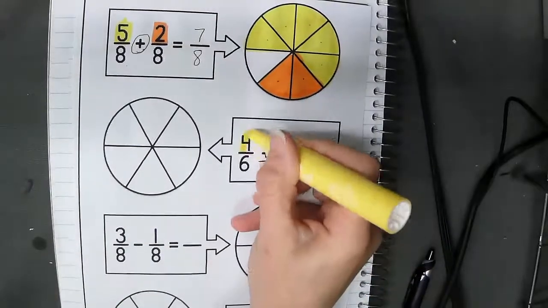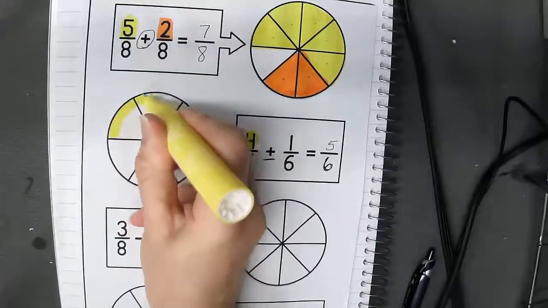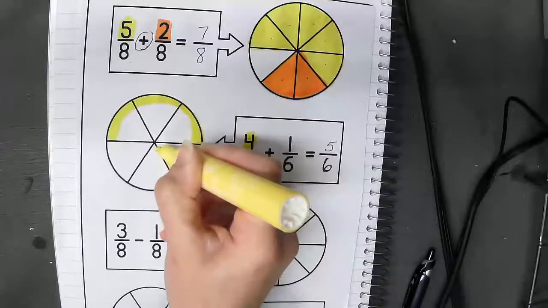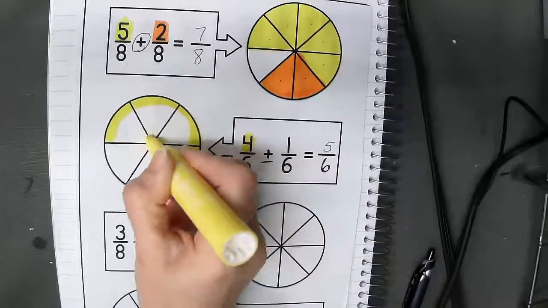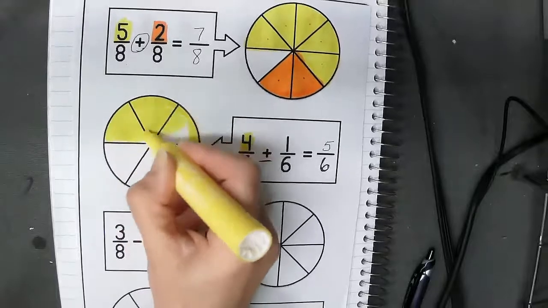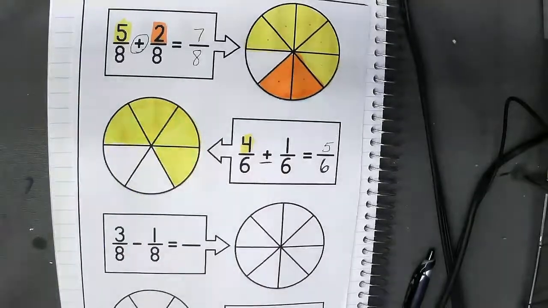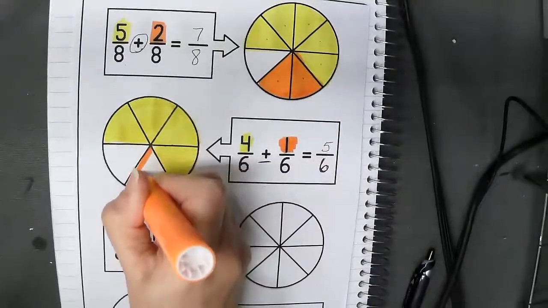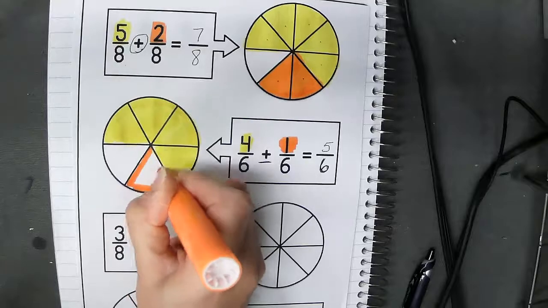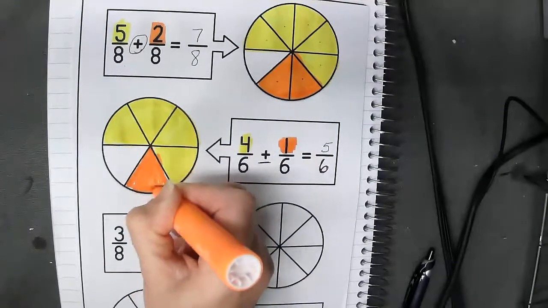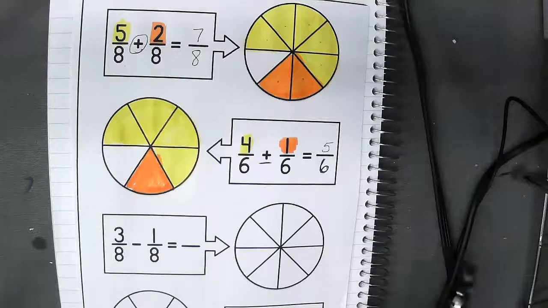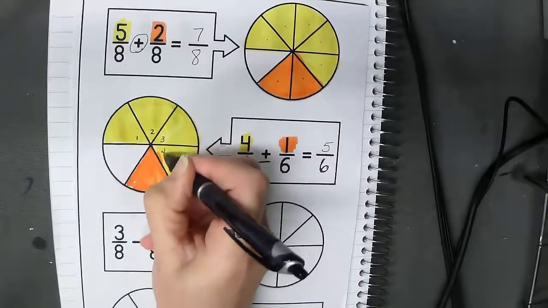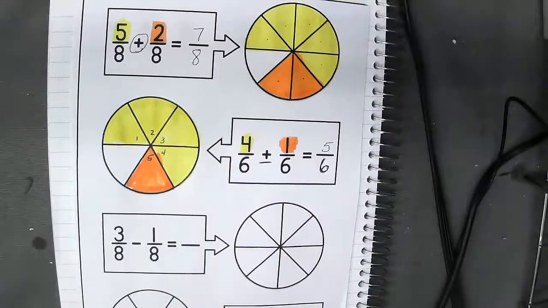So let's see if we can get that answer in our picture. So we're going to color in 4. We're going to add 1 more. And we should end up with 5 total. 1, 2, 3, 4, 5. All right.